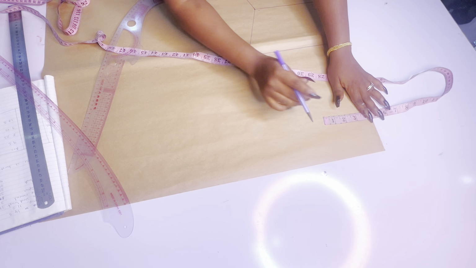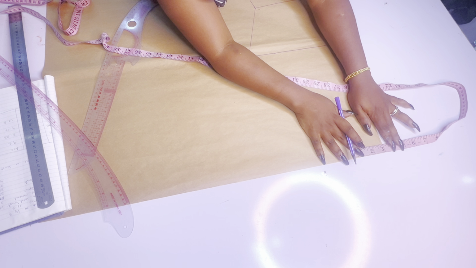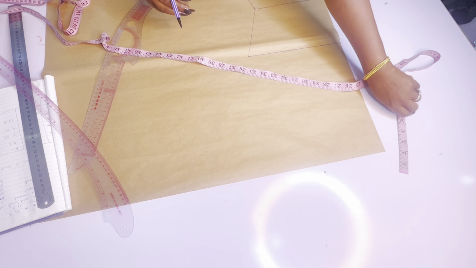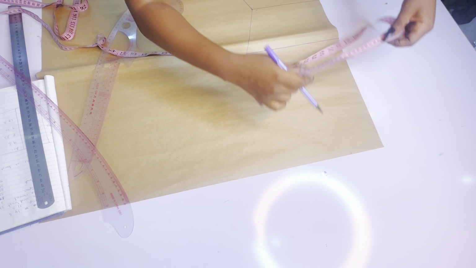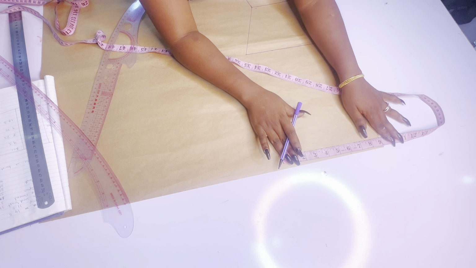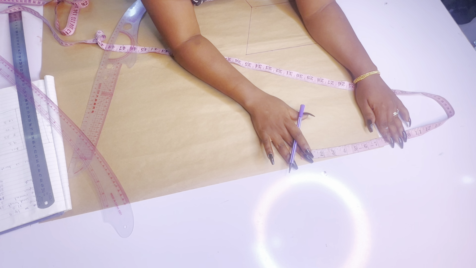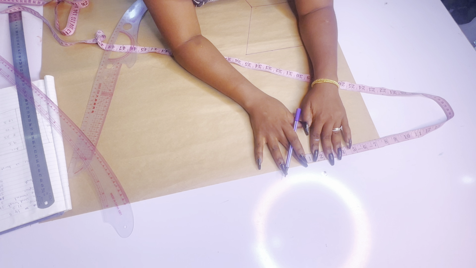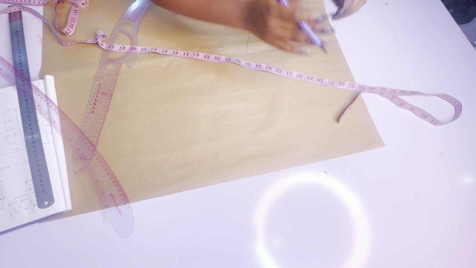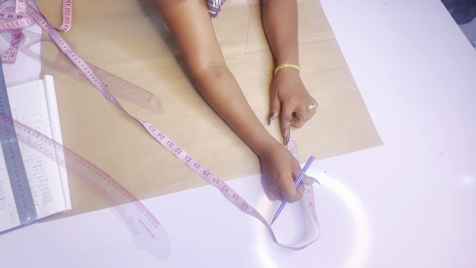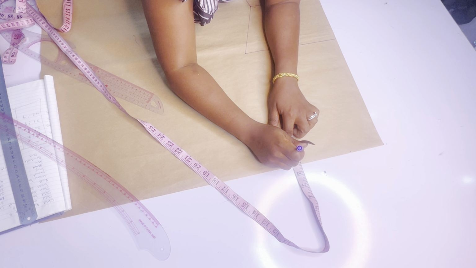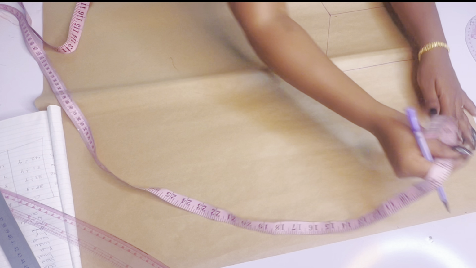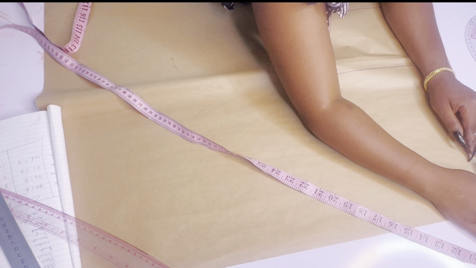So over here I'm trying to get our neck measurement, which is 3 inches in, and the depth is also 3 inches, and my shoulder measurement is 7.5. So I'm going to take 3 inches and then I'm going to add 5.5 inches to that measurement. Then I'm going to go down 1 inch from that shoulder measurement because our shoulder isn't straight, our shoulder is slanted. Then I will connect that measurement to the neckline.